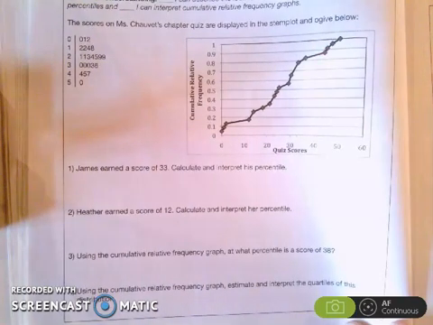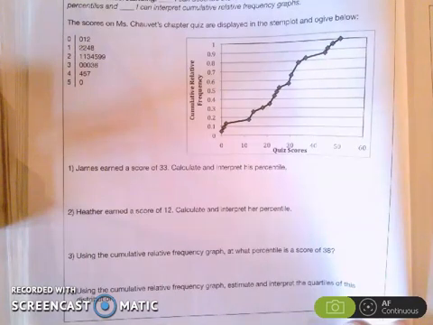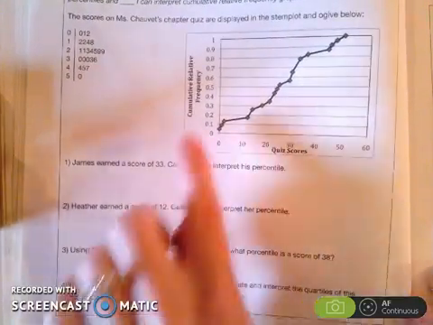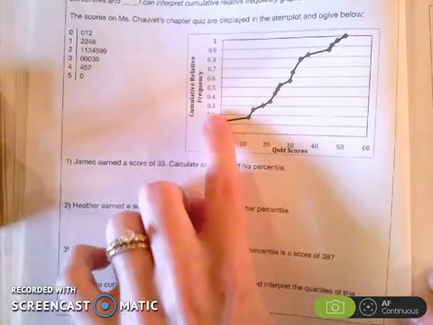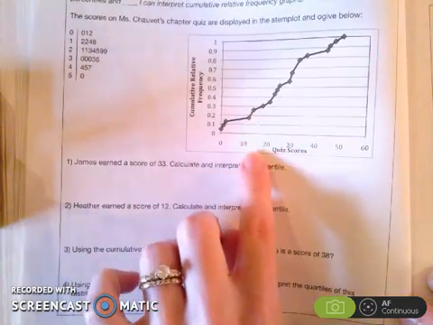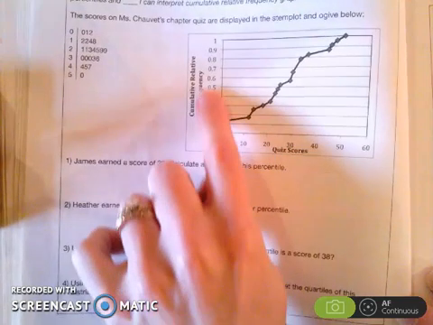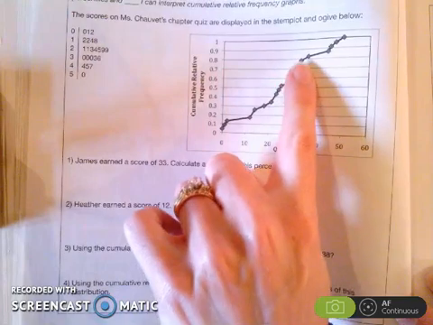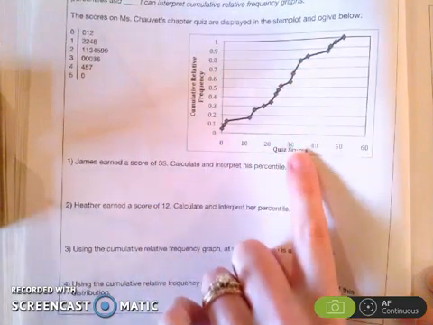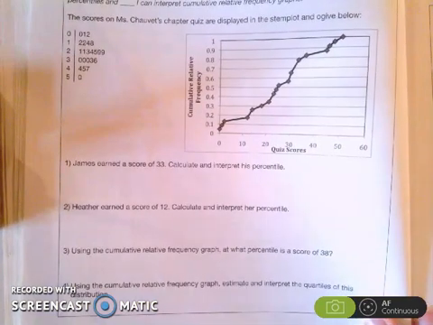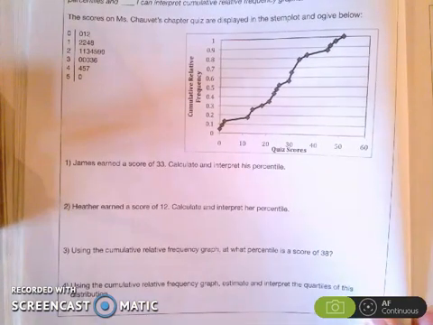When it says, use the cumulative relative frequency to estimate and interpret quartiles, again, quartiles are at 25 and 75, so you would go to 25, and that first quartile looks somewhere around 15 for a quiz score. Then you go up to 75, go across 75, somewhere between maybe 35. So that's how you use a cumulative relative frequency graph.